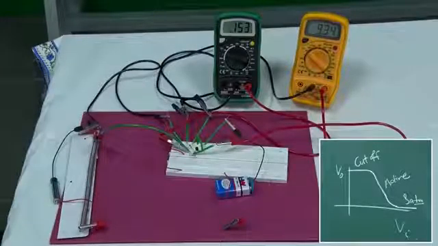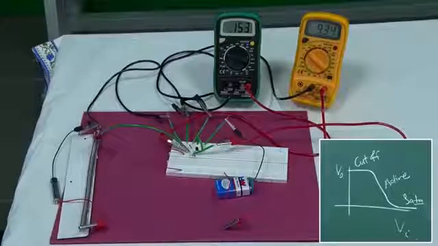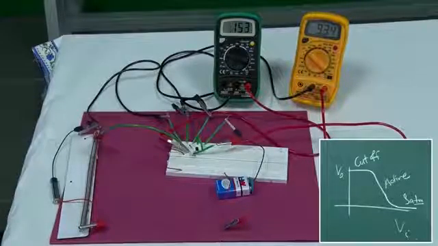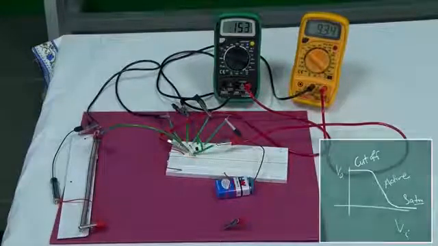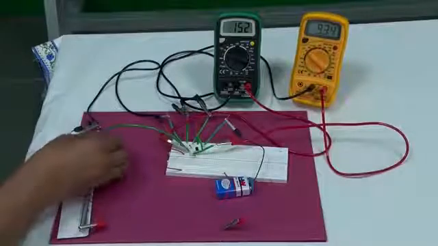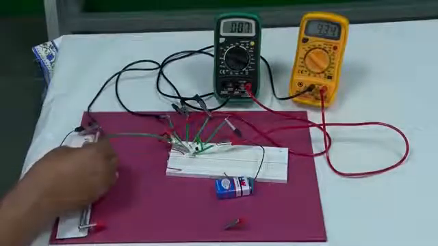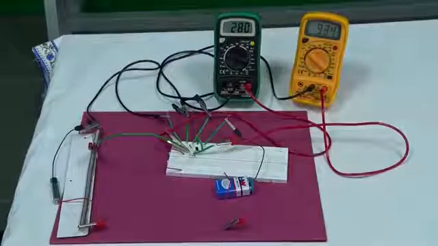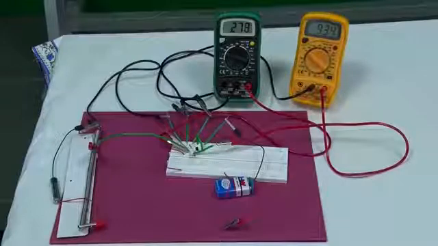I have given a small biasing voltage, but that small biasing voltage is not able to sufficiently forward bias this base emitter junction, and you do not have significant injection of charge carriers, and the collector current is still 0 at the biasing voltage of 0.153. Let me increase the biasing voltage. So, I put the clip here. Now, what is the scenario? The biasing voltage has been increased.